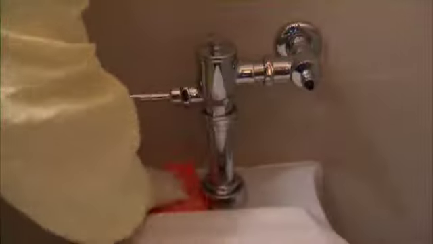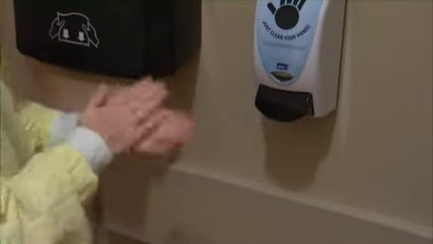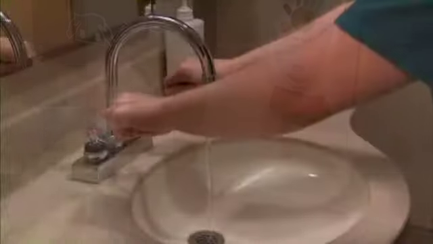Finish cleaning the toilet. Clean the toilet handle. Clean all exterior surfaces of the toilet. Clean underside of the flush rim. Clean the toilet bowl and flush the toilet. Once this is done, carefully remove gloves and clean hands with alcohol-based hand rub. If your hands are visibly soiled, you must use soap and water to clean them.